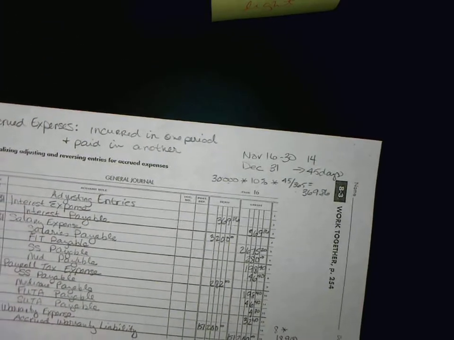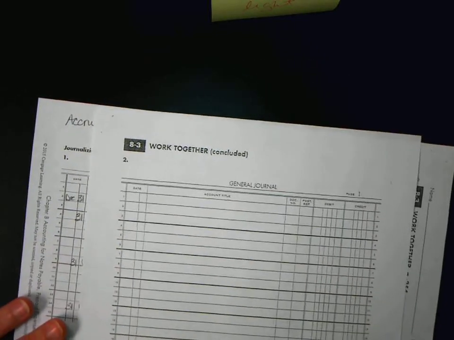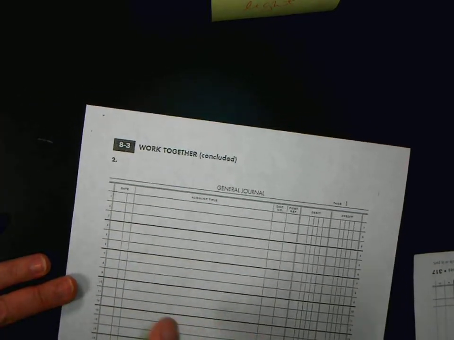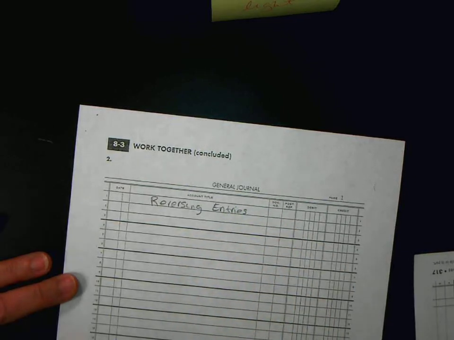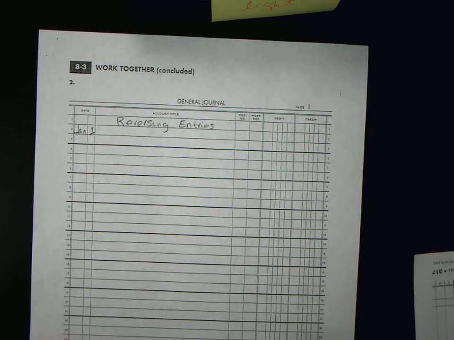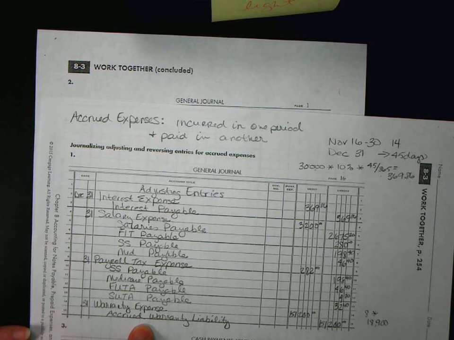So, let's get back to, let me find all my papers again. 8.3, working together. This again says, journalize the appropriate reversing entries on January 1st. So you've got another general journal specifically for this. We don't have room to put it in this general journal, and actually this is a new year, right? So this will be on January 1st, because we make the reversing entries on January 1st to get everything correct to start with again. You are basically reversing your adjusting entries. We don't do a reversing entry for warranty though.